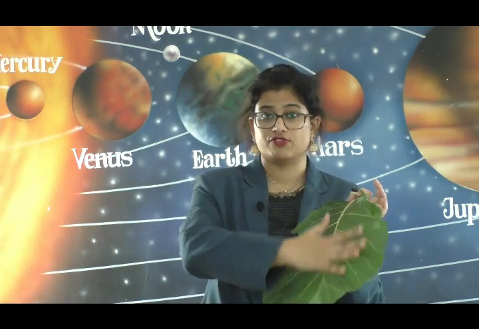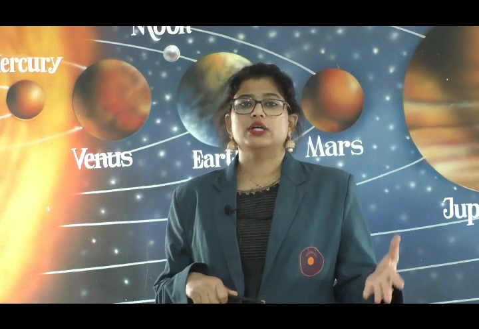Stomata on a leaf help the plant to breathe. Stomata take in carbon dioxide during photosynthesis. Most leaves have a wide surface to absorb large amount of sunlight for photosynthesis. In some plants, leaves also help in reproduction. So, these are the functions of a leaf.